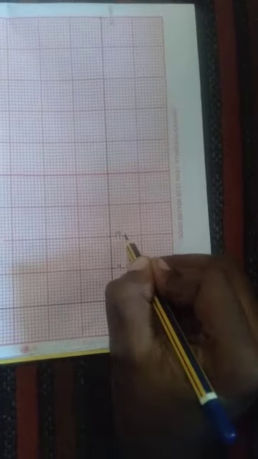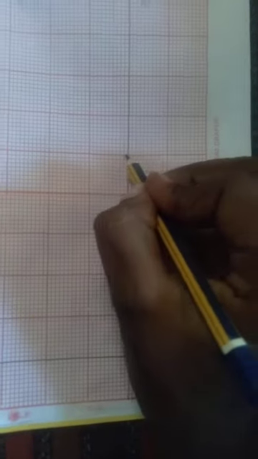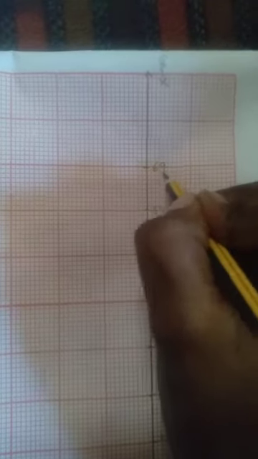So then this is 0, this is 9.5, this is 19.5, this is 29.5, 39.5, 49.5, 59.5, and 69.5, which is the last.